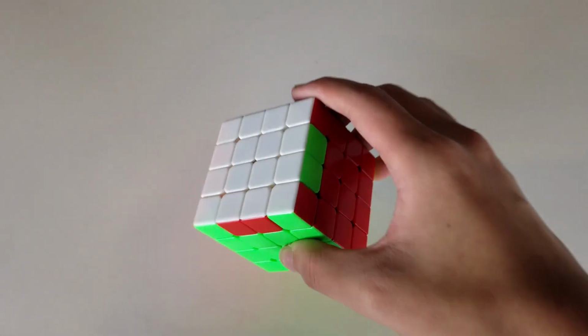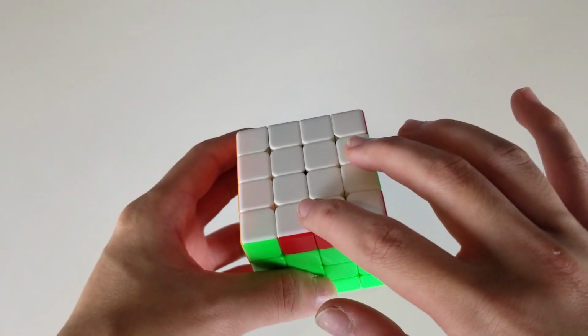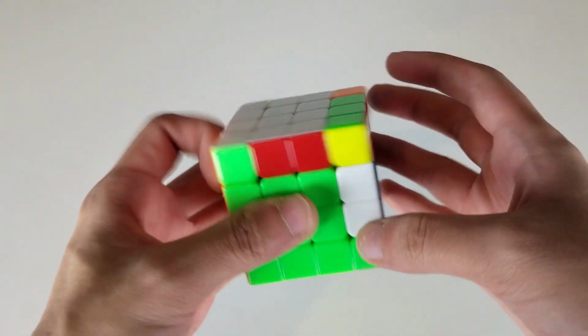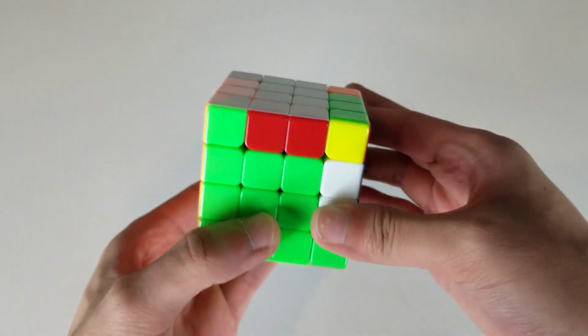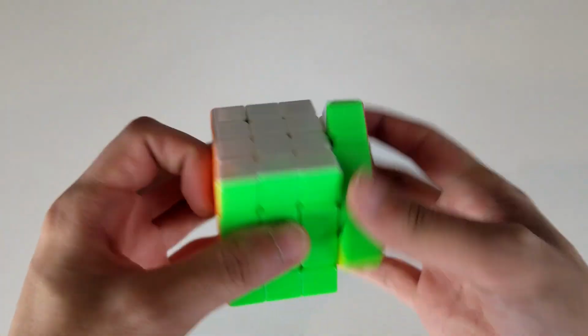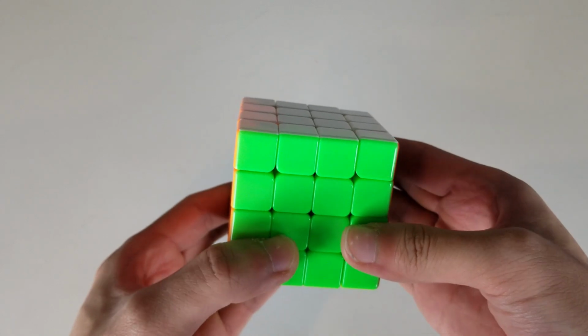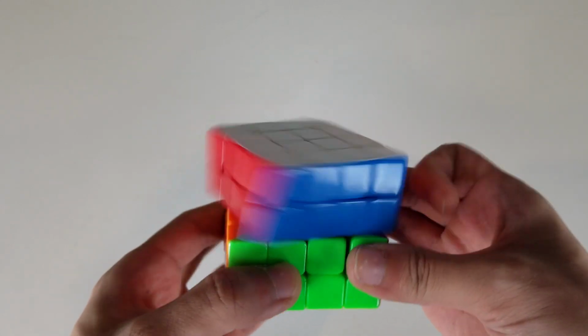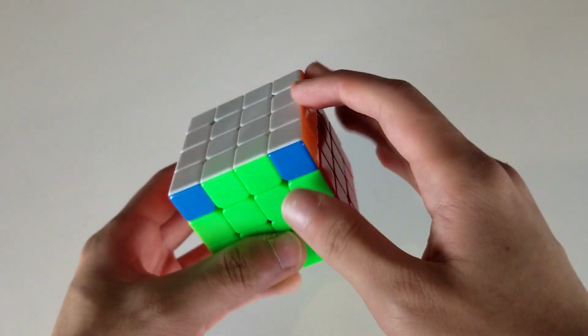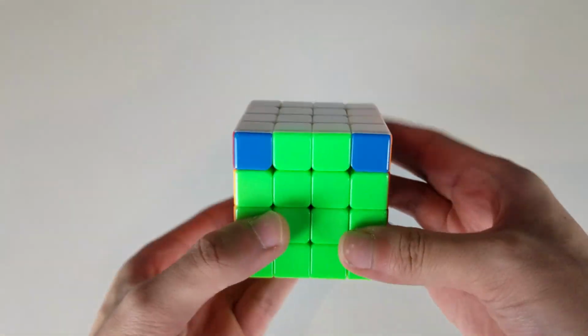Next, for edge, what we do here is we simply set up these edges to OP by doing a sexy move. So now they're right here. We can do OP and then undo the setup. This highlights one quirk of the OP algorithm that you should be familiar with already, but if not, you'll notice that the algorithm performs a U2.